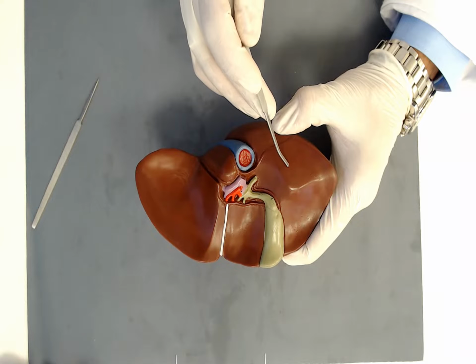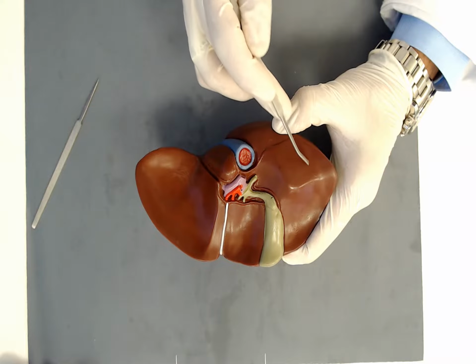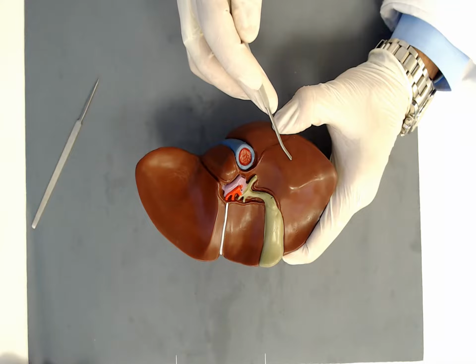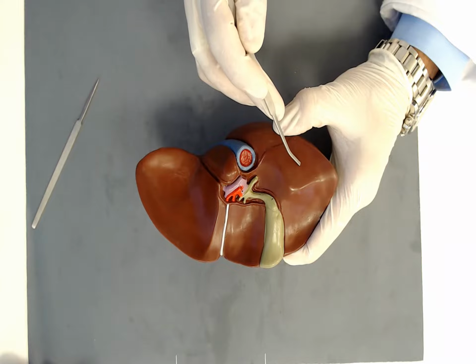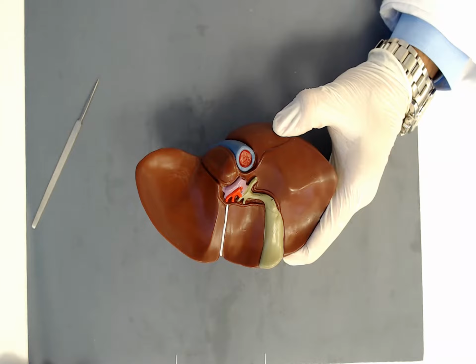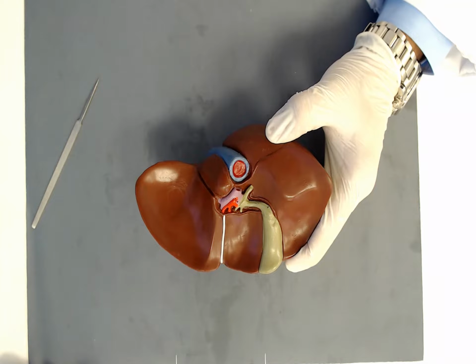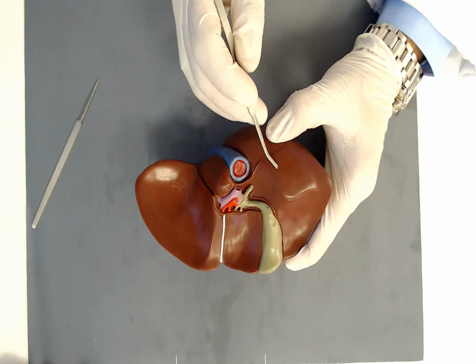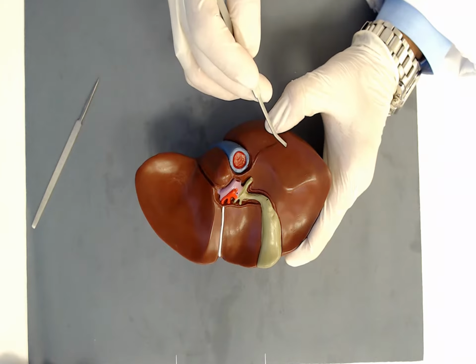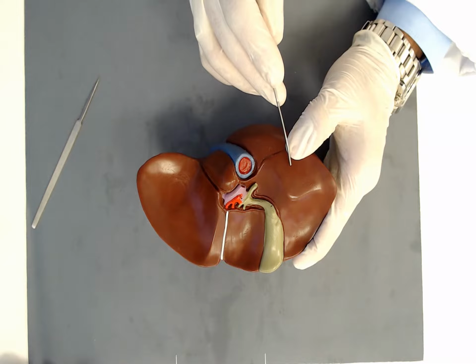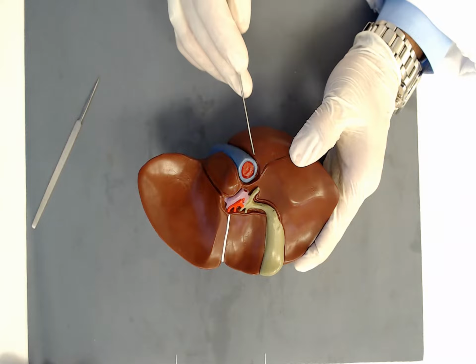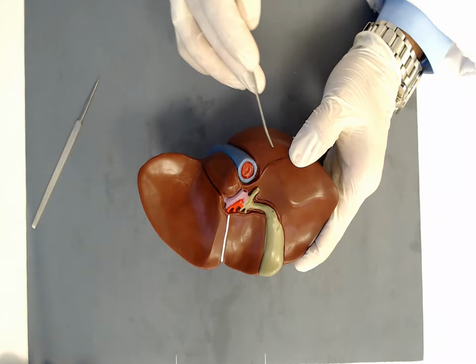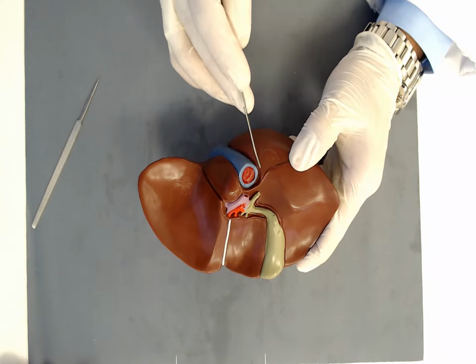So this is the renal impression, which is for the upper pole of the right kidney. And above the upper pole of the right kidney, you have the suprarenal gland. So this is an impression for the right suprarenal gland.